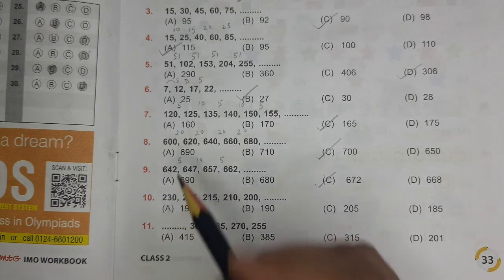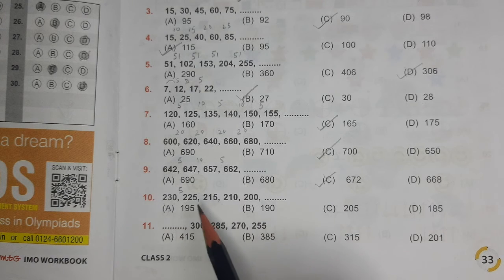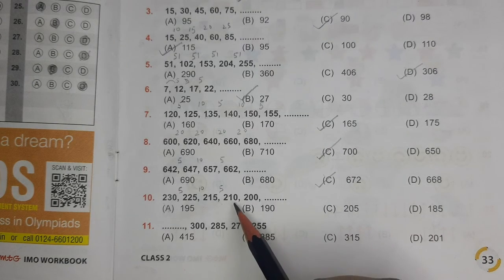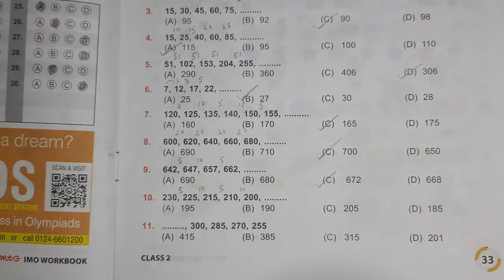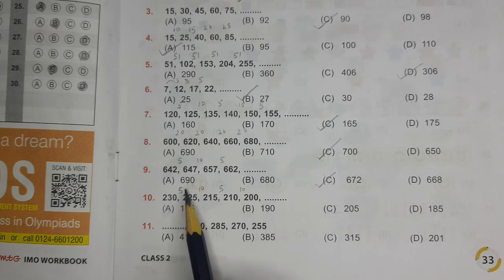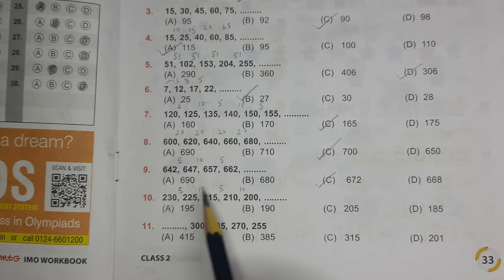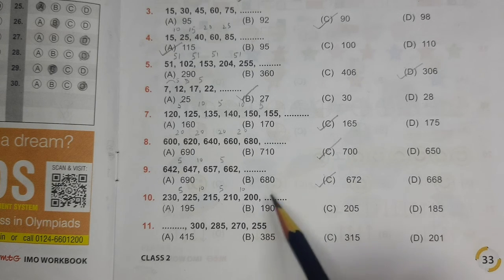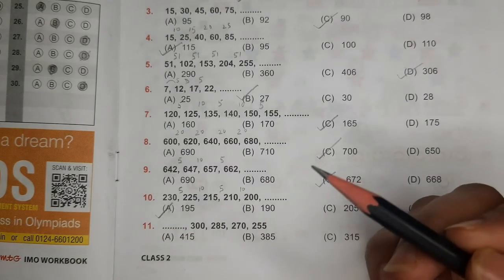230 minus 225 is going to be 5. 225 minus 215 is 10. 215 minus 5 is 210, and 210 minus 10 is 200. So the next number in line will be 200 minus 5, because the jump is of minus 5, minus 10. So here the jump is of 5, but it will be subtracted. So the next one will be 200 minus 5, which is 195, which is option A.